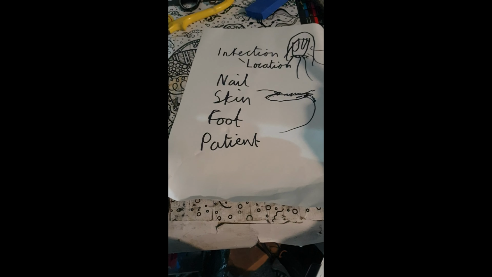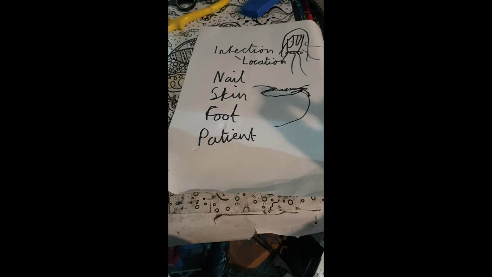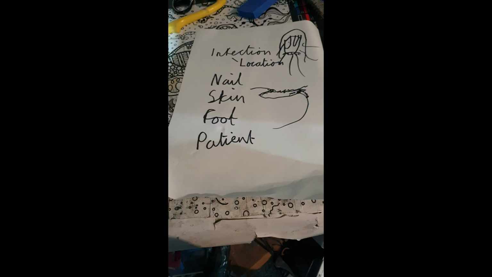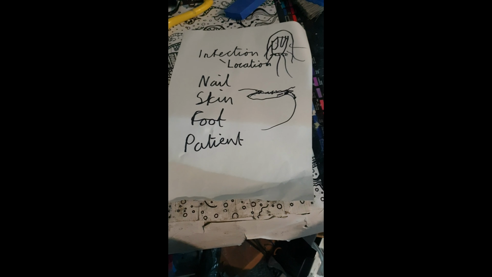There are many different ways to treat a fungal toenail. All of them have merit, from doing nothing at all to combination therapy of oral terbinafine and topical terbinafine. But to decide which one, these are the things you need to be thinking about.